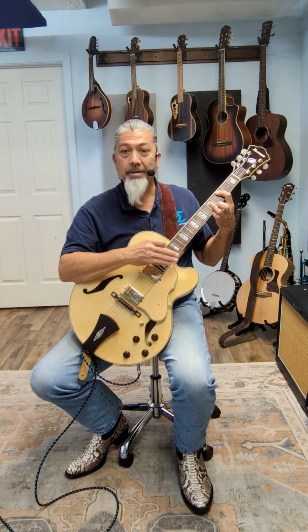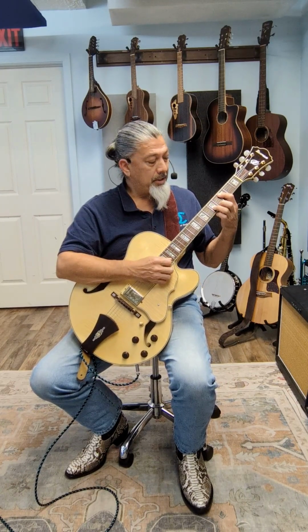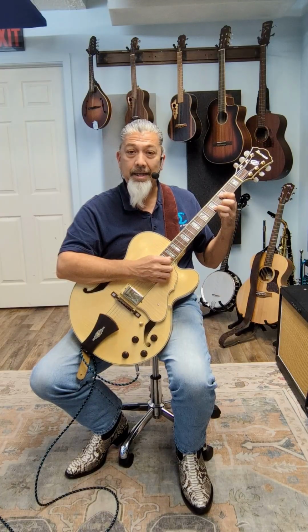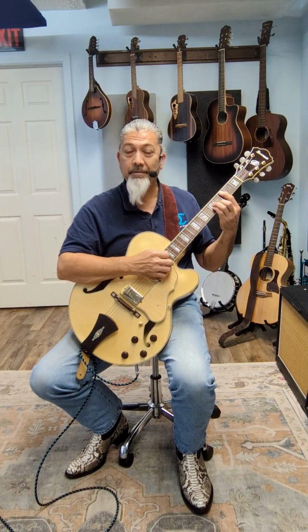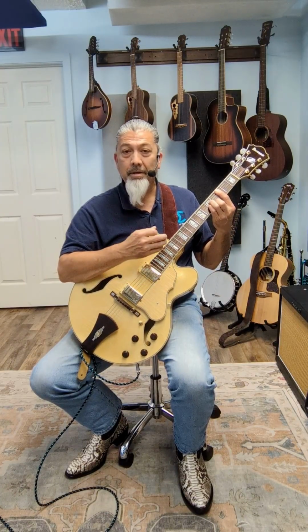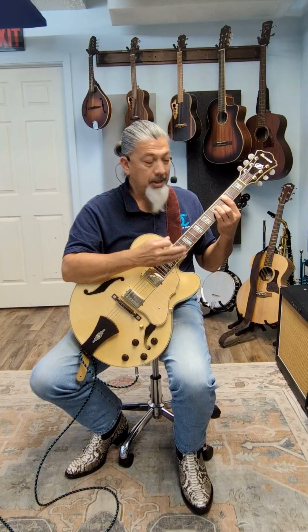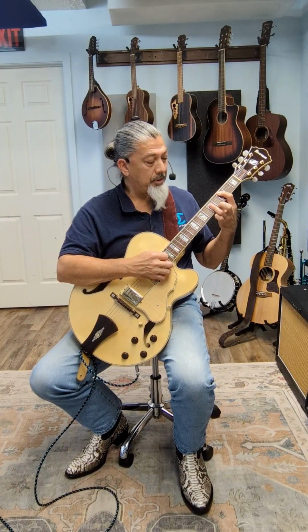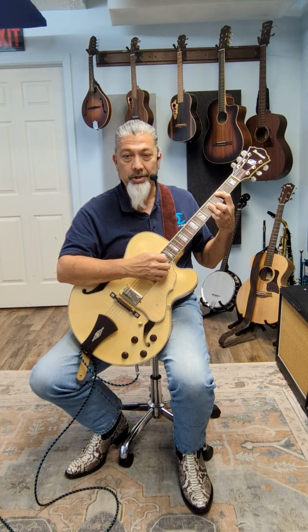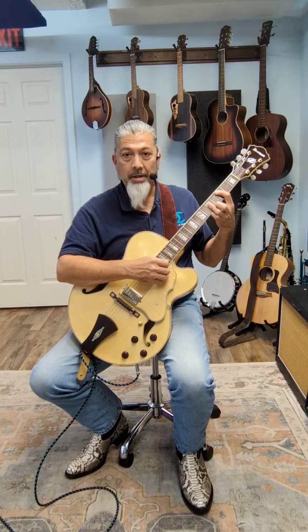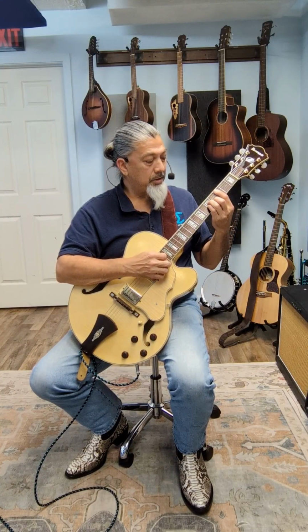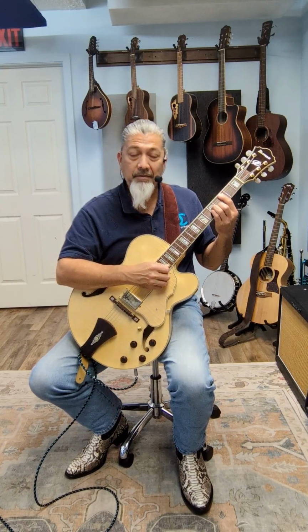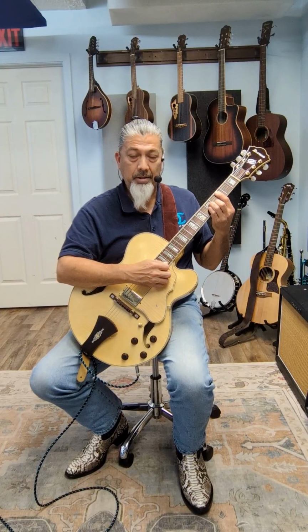Now, in order to make this a minor triad, we need to flat that E and move it back to an E flat. That gives us a minor triad, in this case C minor. All right. So we have C major, which has C, E, and G. And then the minor triad, which is C, E flat, and G.